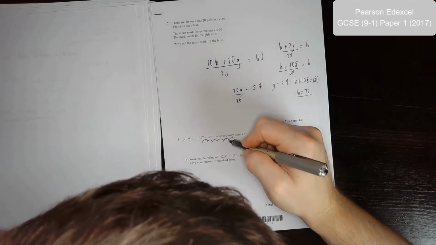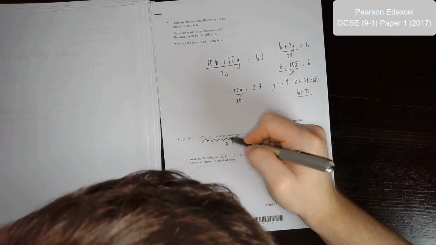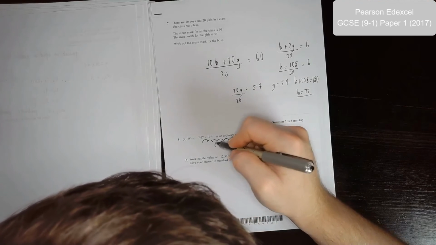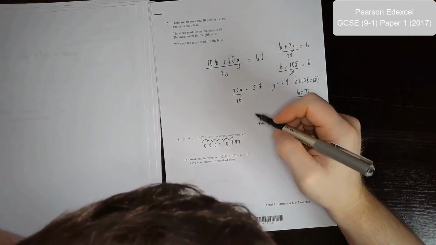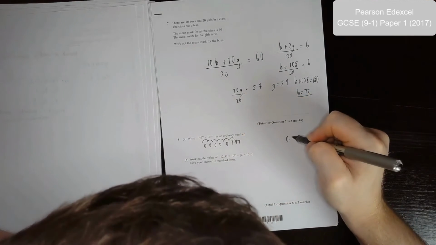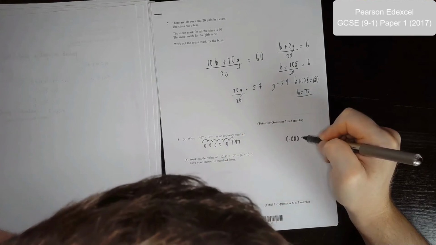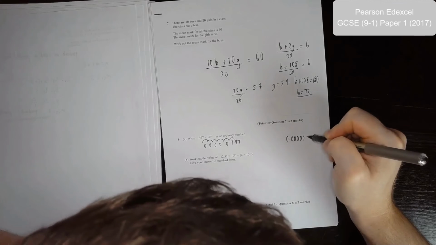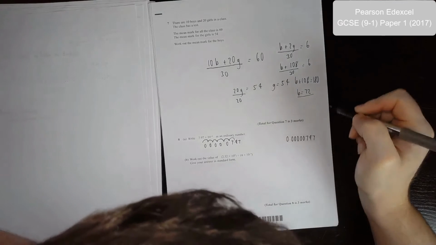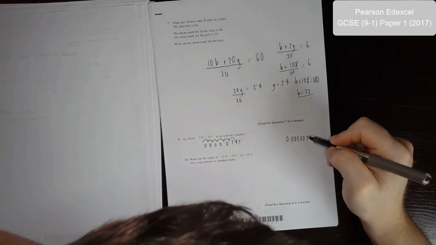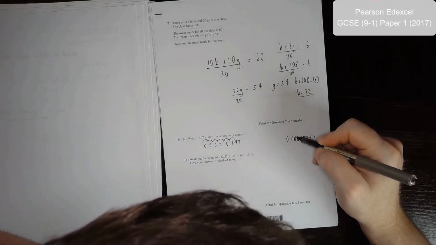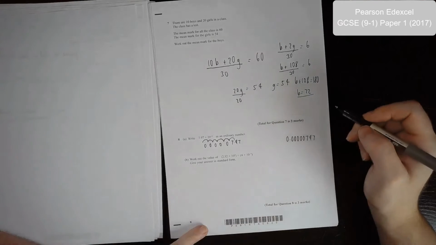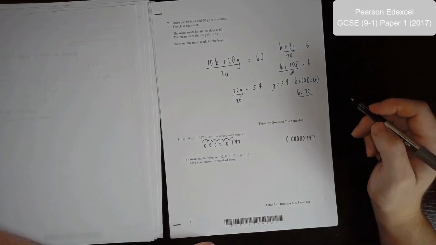Let's put our zeros in. So the answer should be 0.000000797. And let's just check that. If we move that 6 times, 1, 2, 3, 4, 5, 6, we get what we started with. Yep.